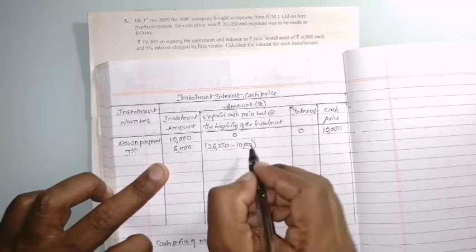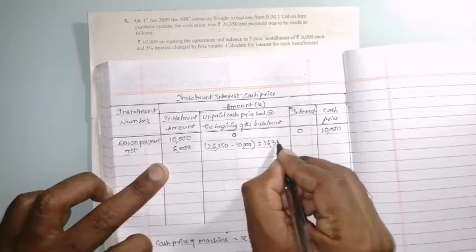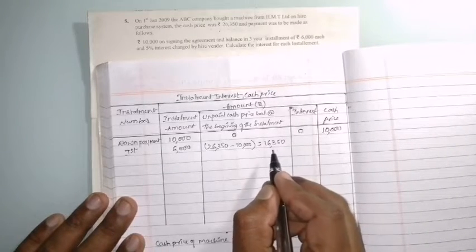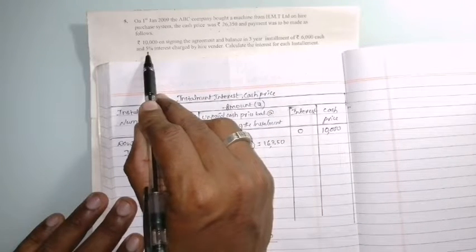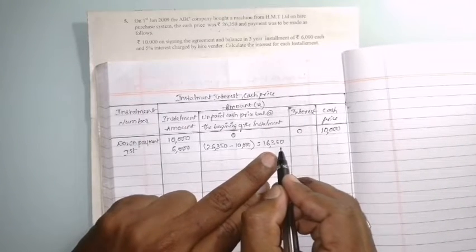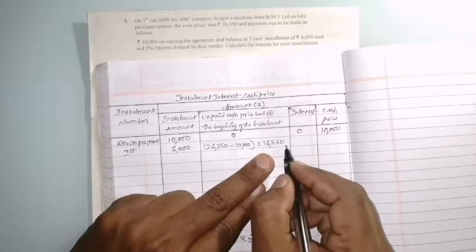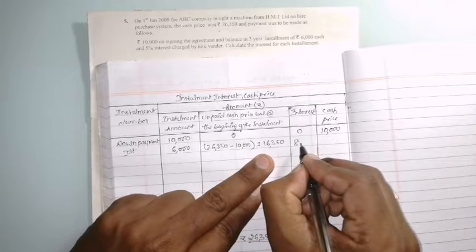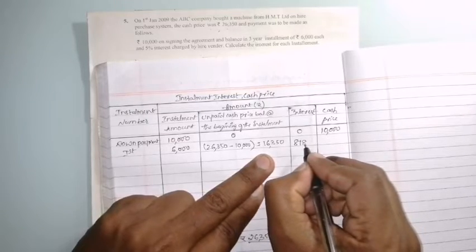So the unpaid cash balance is 16,350, right? On that 16,350 you have to put the interest rate given in the problem, 5% interest. Clear? 16,350 into 5% interest leads to 817.5. Make it a round figure, 818.